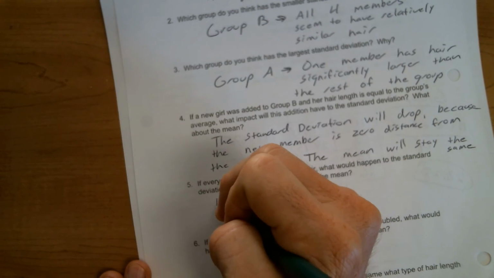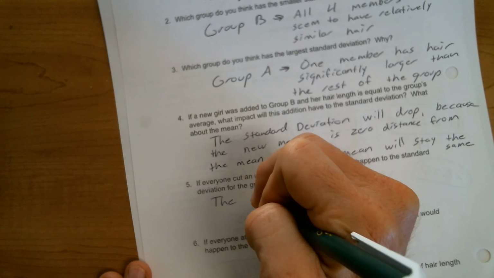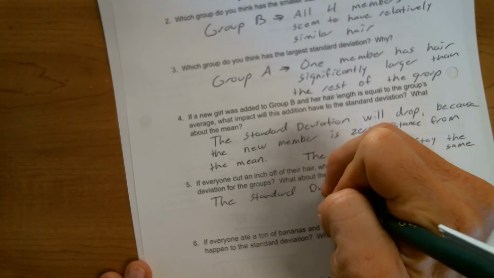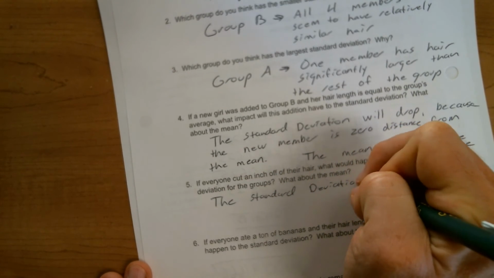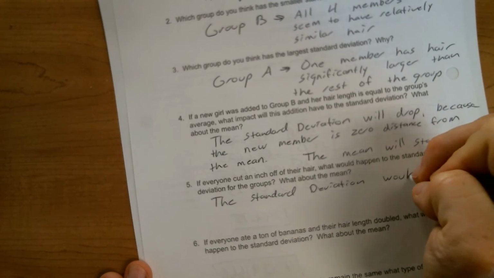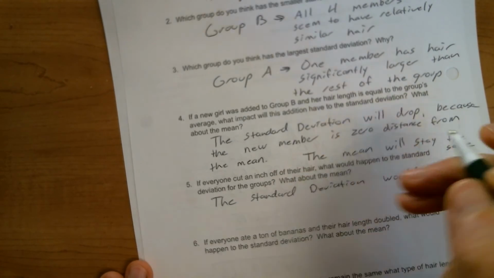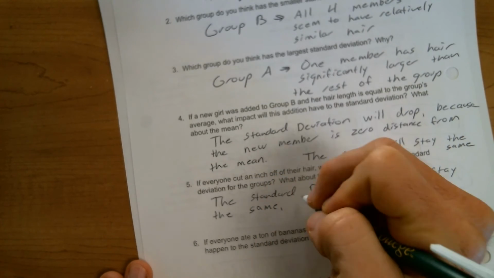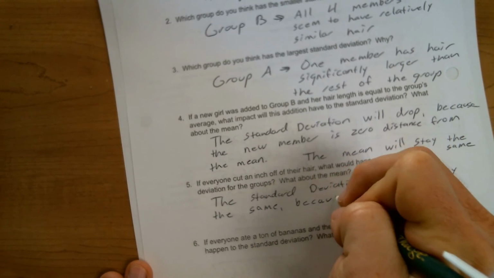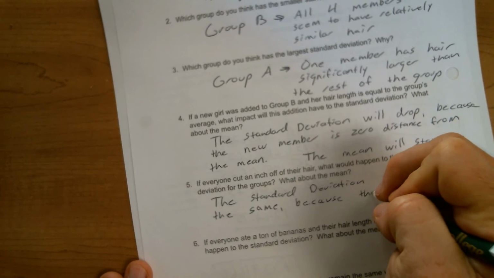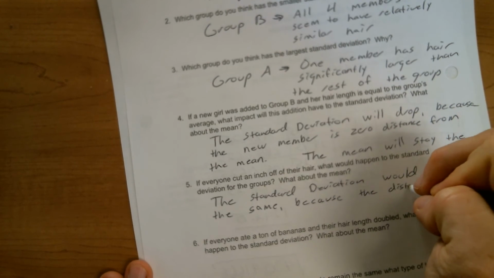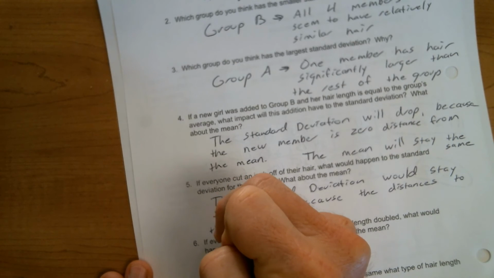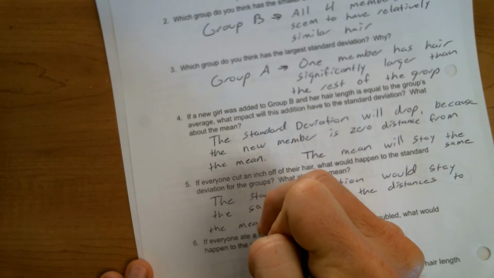So the standard deviation would stay the same. And the reason it's staying the same is because the distances to the mean have not shifted.